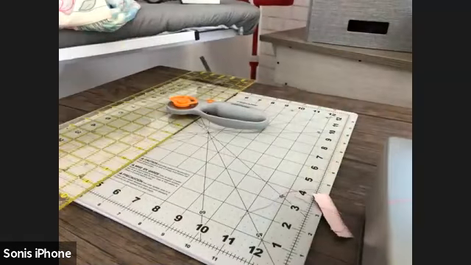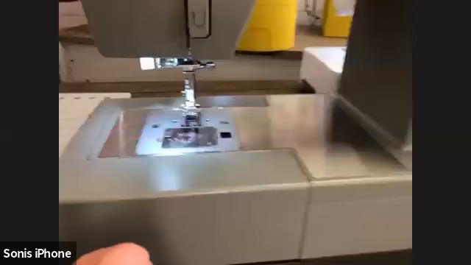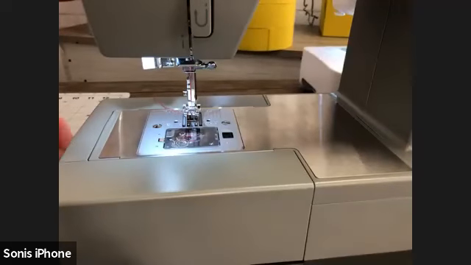Okay. So any questions, guys, yet for me? Not really. All right. I think quilting is a really, really great hobby.